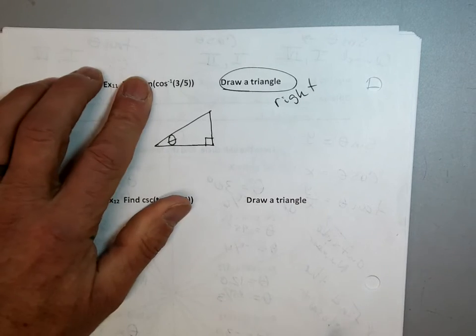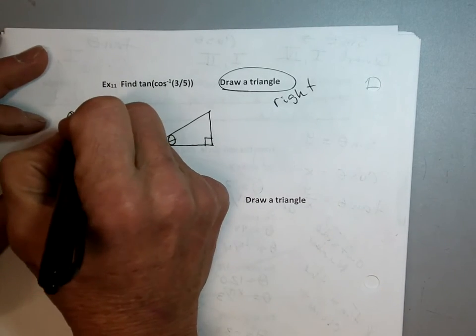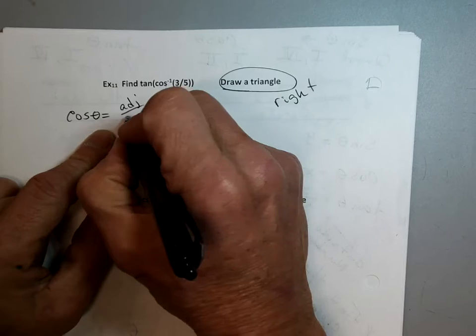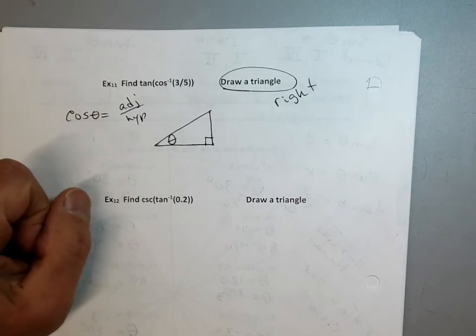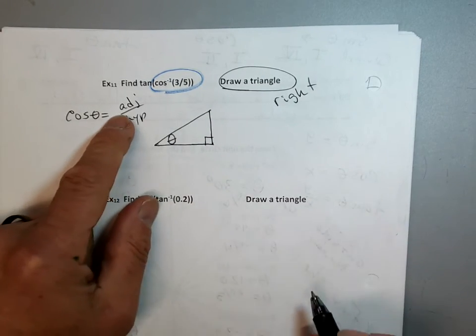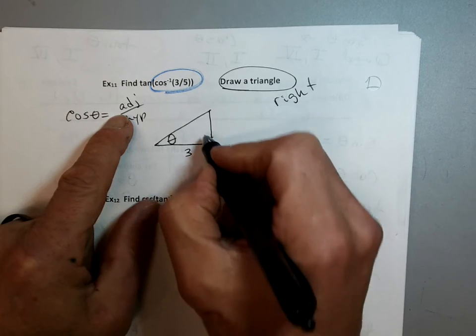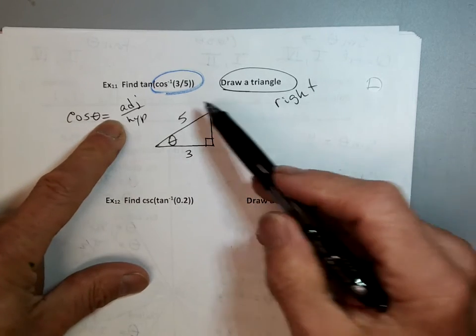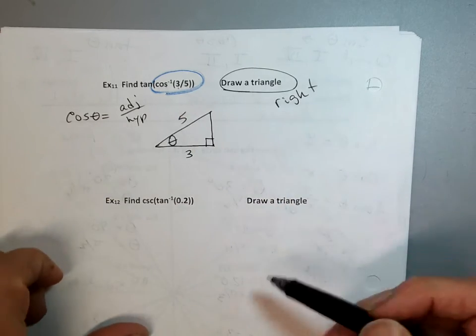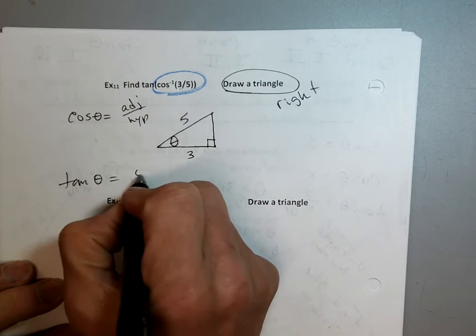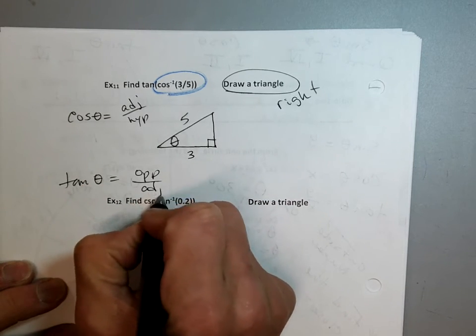So before we do anything, we know that cosine of some angle is equal to the adjacent over the hypotenuse. I'm only doing this first part right here. So that means my 3 is here and my 5 is there, correct? So I drew a triangle. Cosine of an angle is the adjacent, which is 3, and my hypotenuse is 5. Now, the tangent of the angle is the opposite over the adjacent, right? But I don't know the opposite.